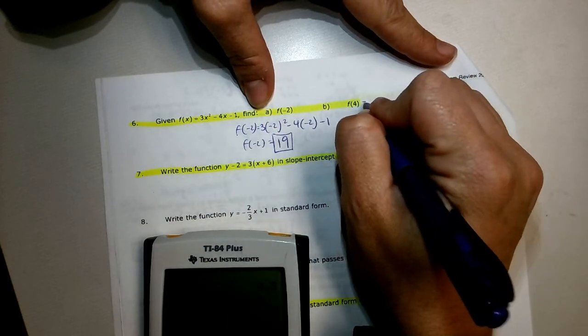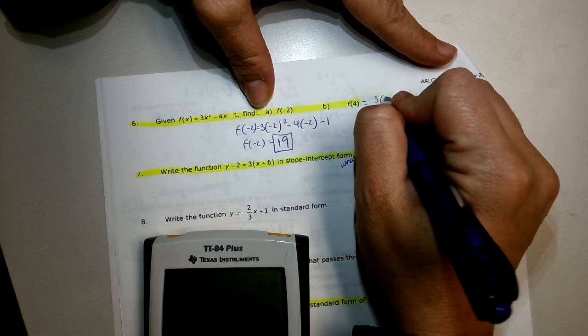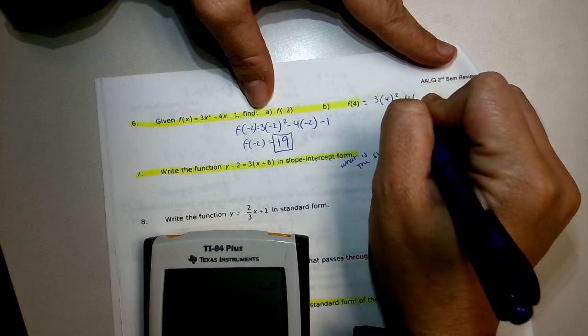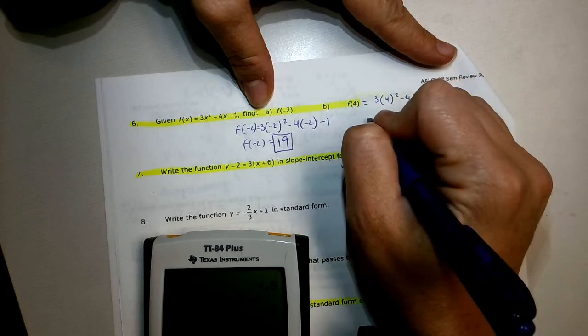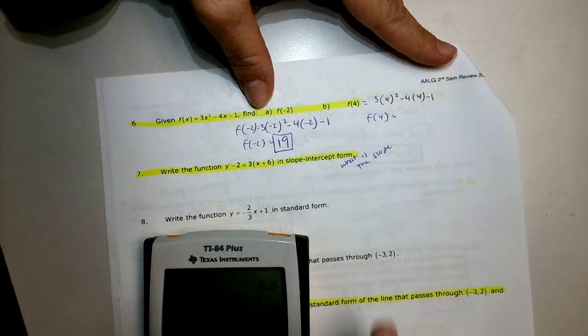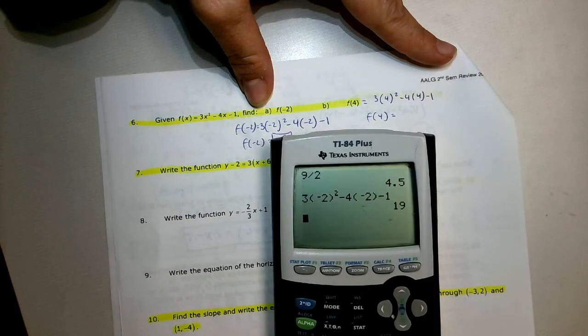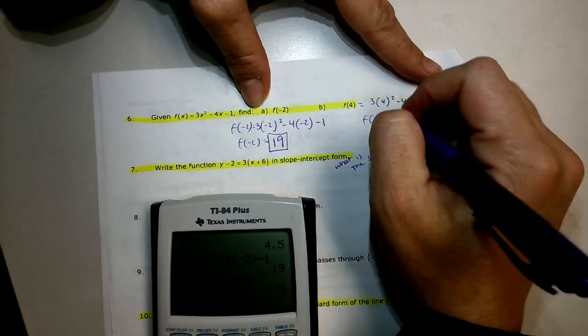Here f of 4 equals 3 times 4 squared minus 4 times 4 minus 1. And that's negative 5.